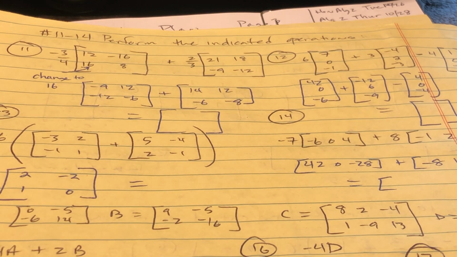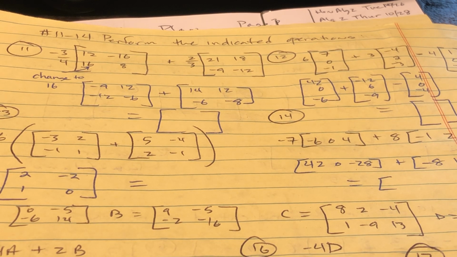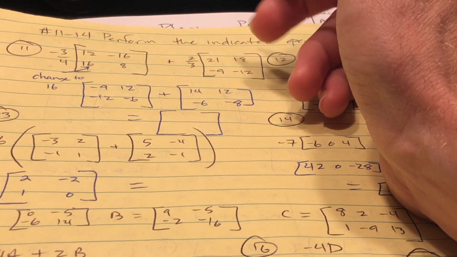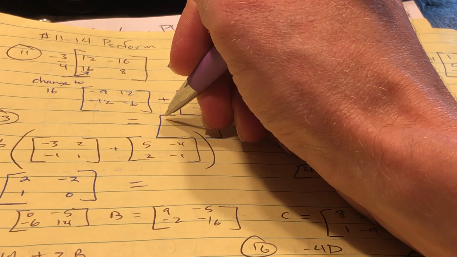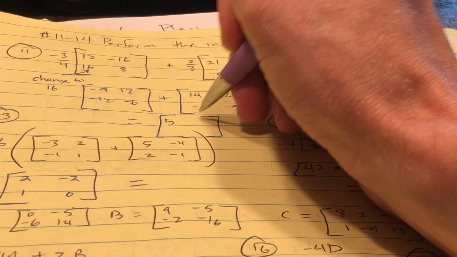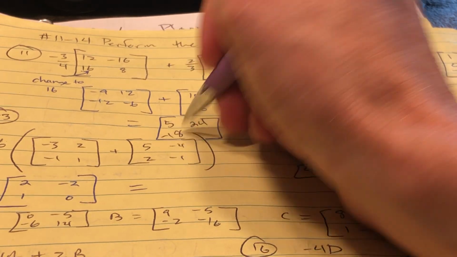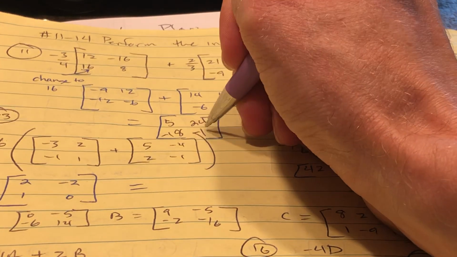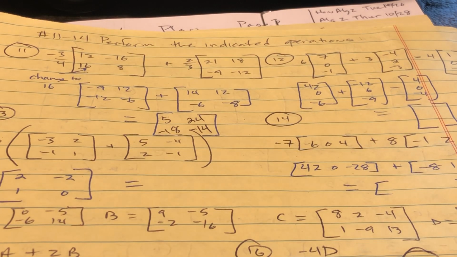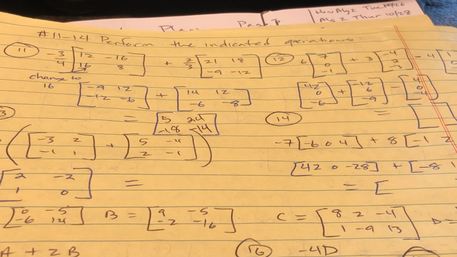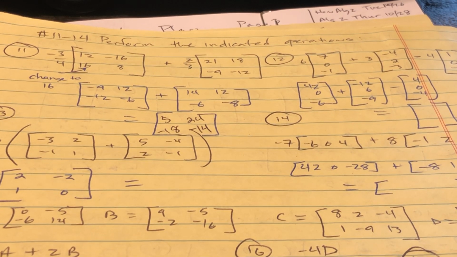All right? And now I can add the two matrices together. A 2 by 2 and a 2 by 2 is going to give me a 2 by 2. Negative 9 plus 14 is 5. 12 and 12 gives you 24. Negative 12 and negative 6 is a negative 18. Negative 6 and negative 8 is a negative 14. That is my answer.